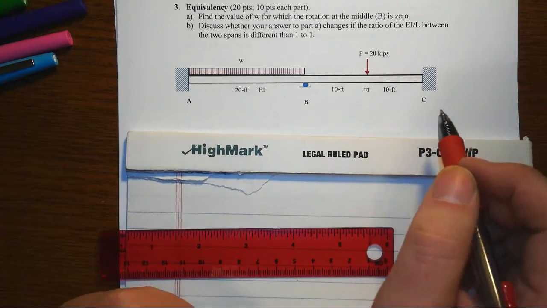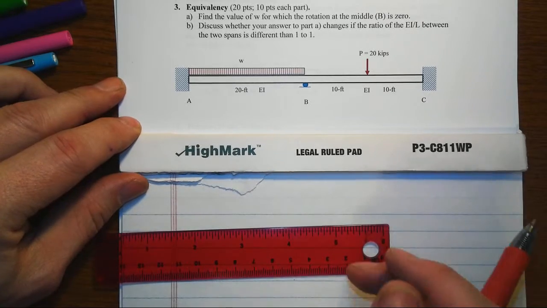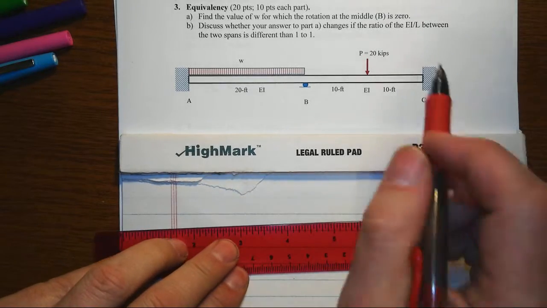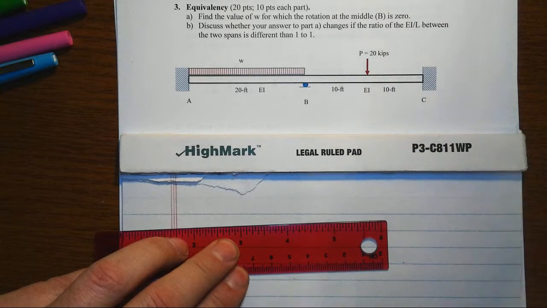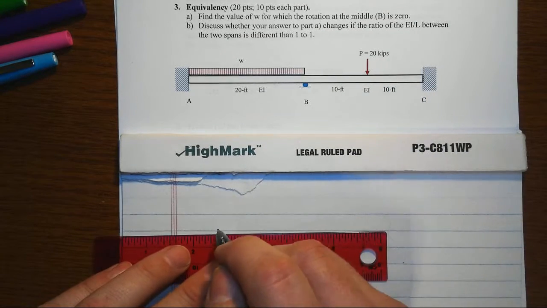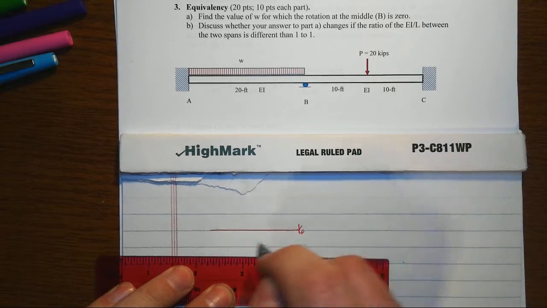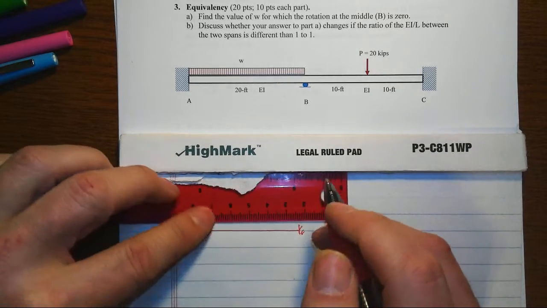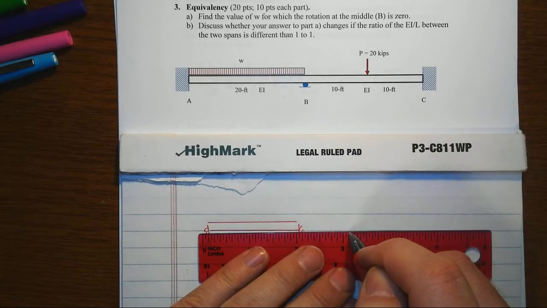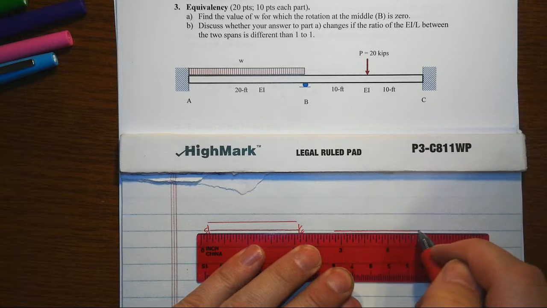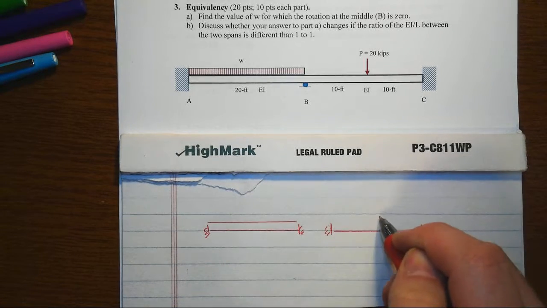Both of them have the same value of EI. So of course EI over L for both are the same, but the critical thing here is to find the value for W at which the rotation at the middle is 0. If that's the case, then both sides are the same thing as though they were fixed. And we can borrow from our understanding of moment distribution to understand what's going to really happen here.